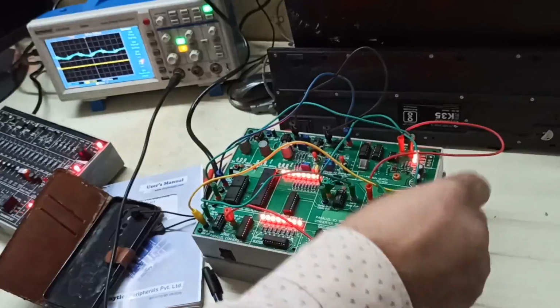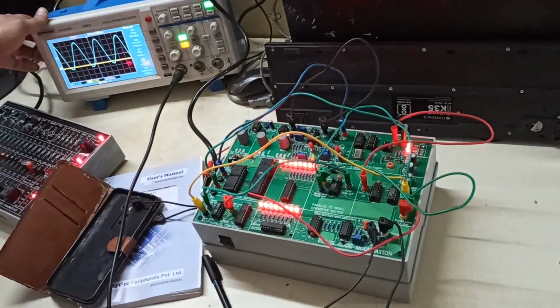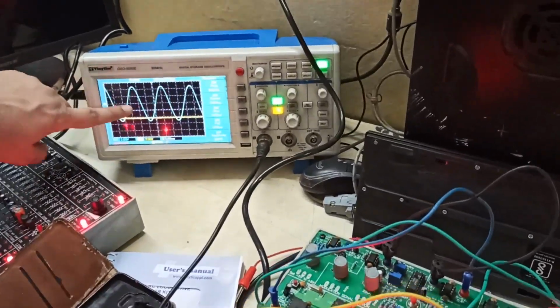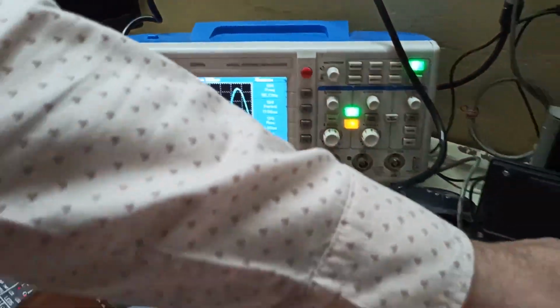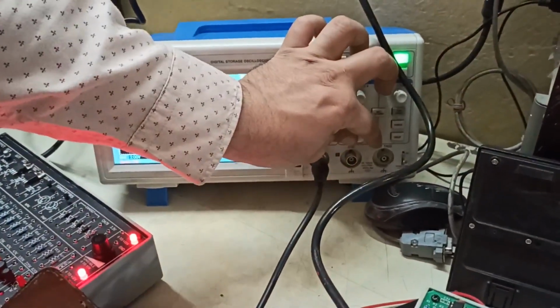The difference between slow and fast mode is the sampling rate. You can see clearly on the DSO that the sampling is very clear. As soon as I turn this from fast to slow, there will be samples.